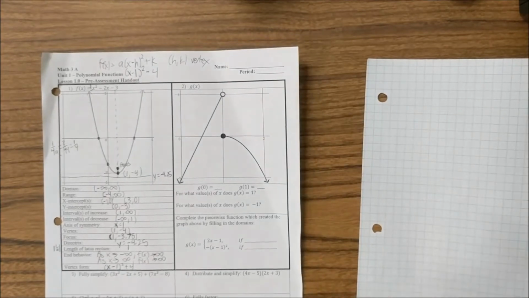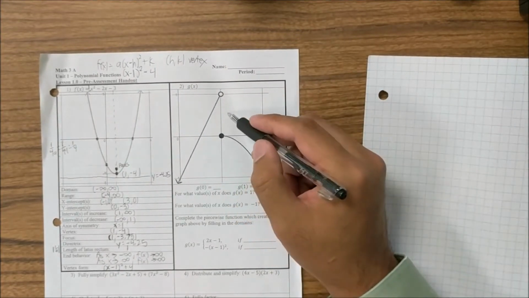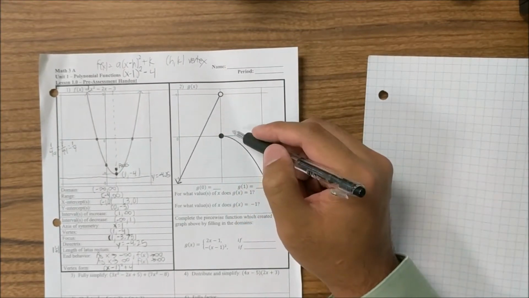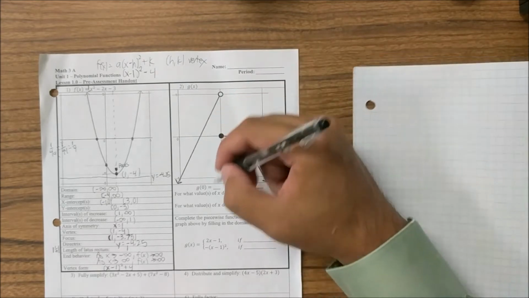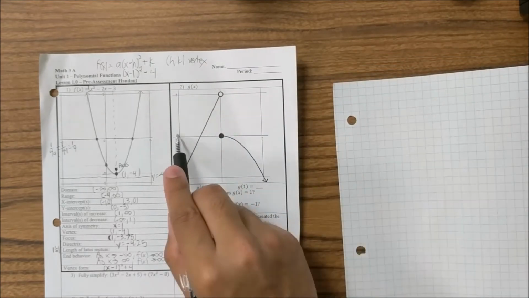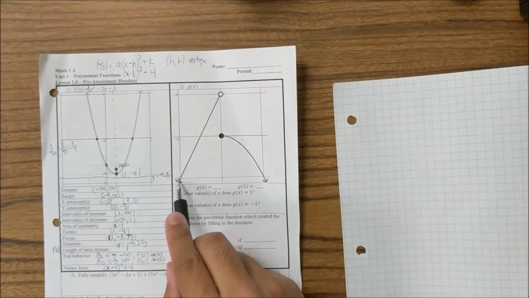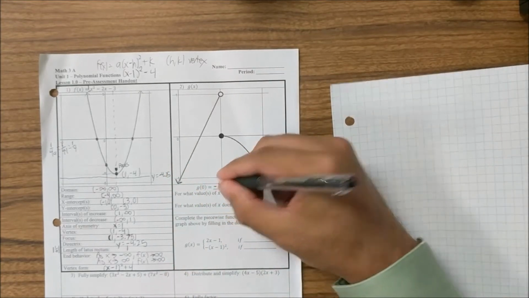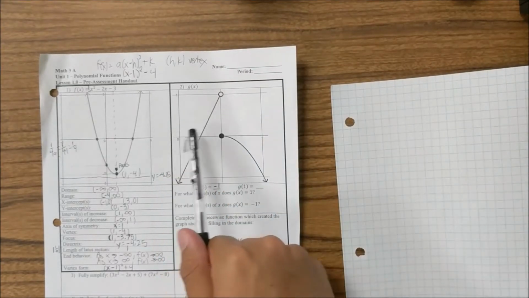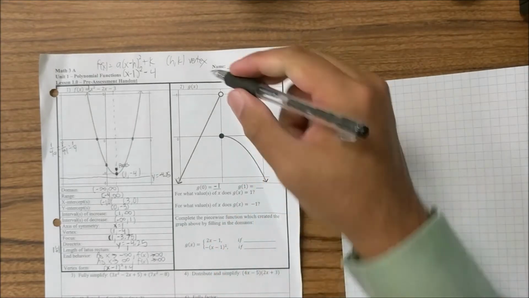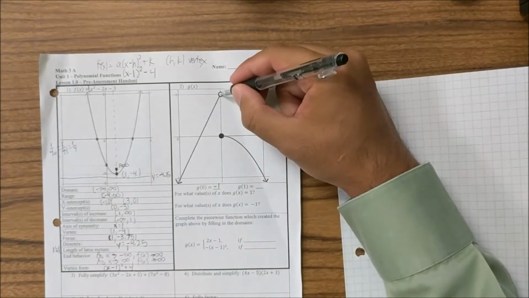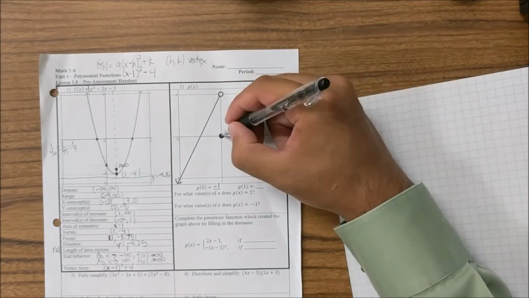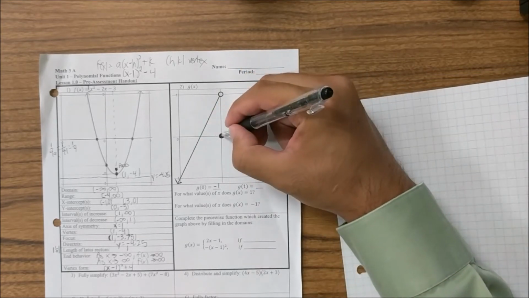Okay, for problem 2, we have a piecewise function. So g of 0, meaning when the x value is 0, what is the graph at? The graph is at -1. And when the x value is 1, what is the y value? So remember, open circle means it's not actually part of the graph, it's the closed circle. So when x is 1, y is 0.